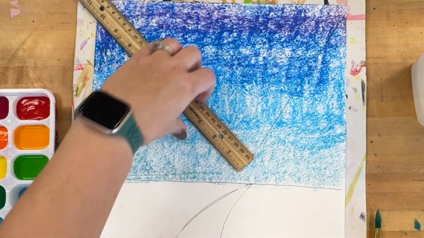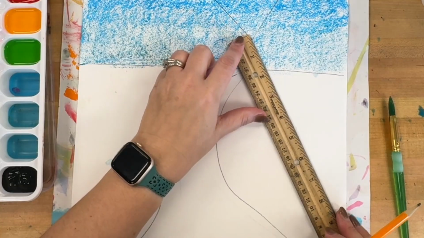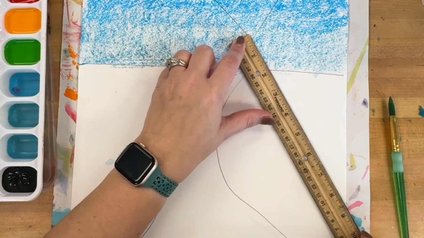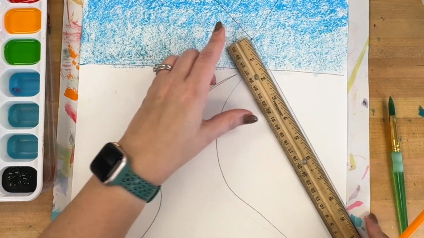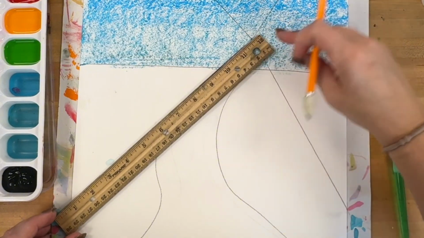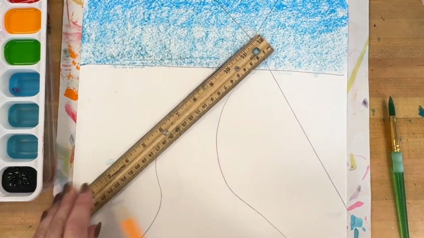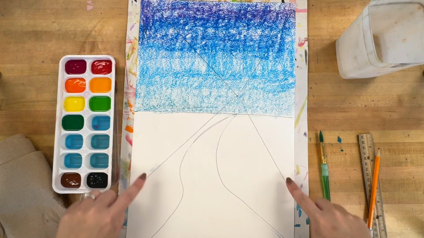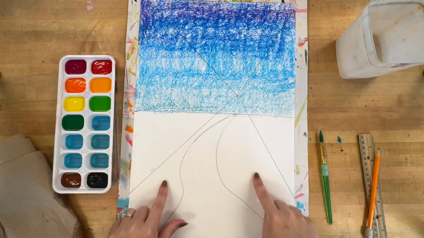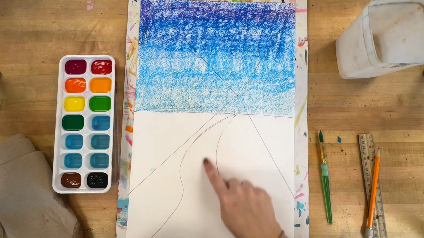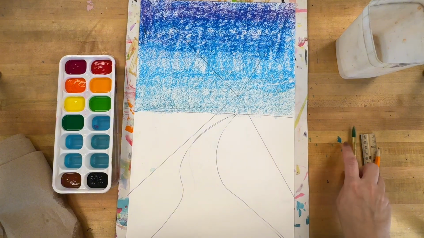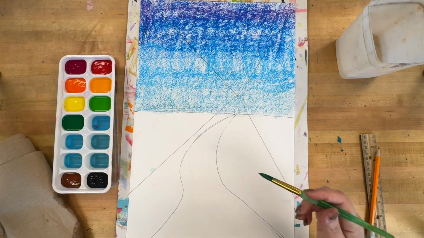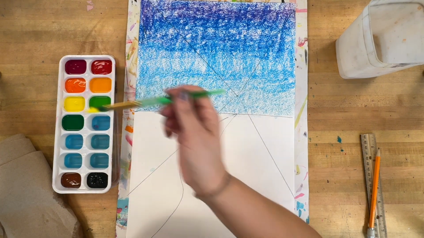After you do the 2 top lines, you're going to do the same on the bottom. So basically we're creating either a really large X or 2 triangle areas, depending upon how you want to look at it. These areas are the areas you're painting in. This is the tree area. The area over here is going to be the grass or the ground, and the area in between is the road. I know it's a lot of lines, it looks a little confusing.